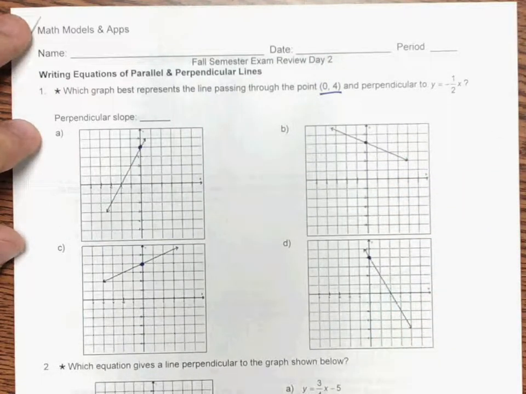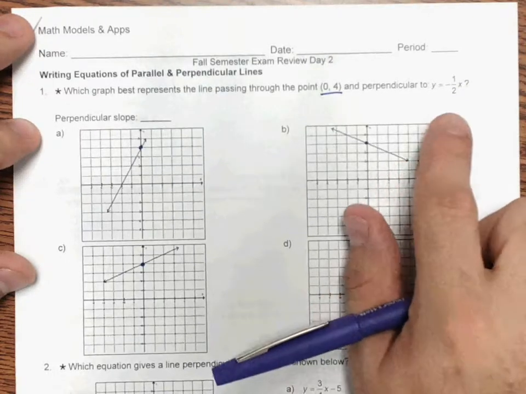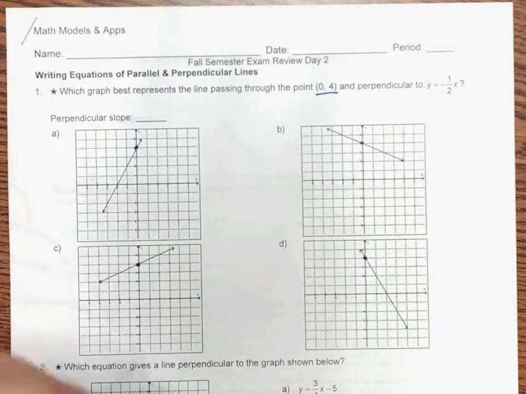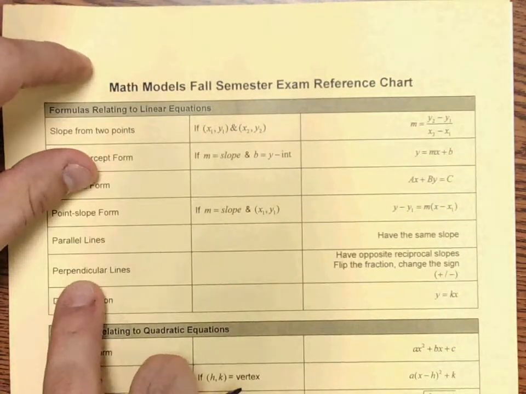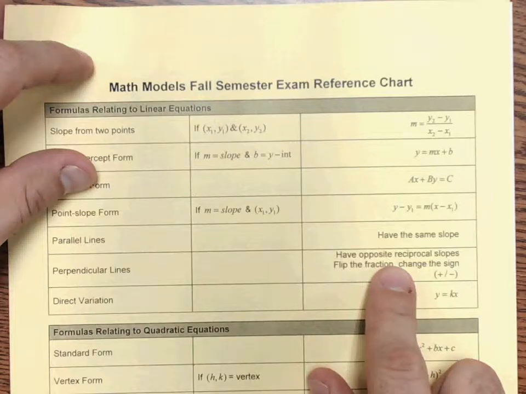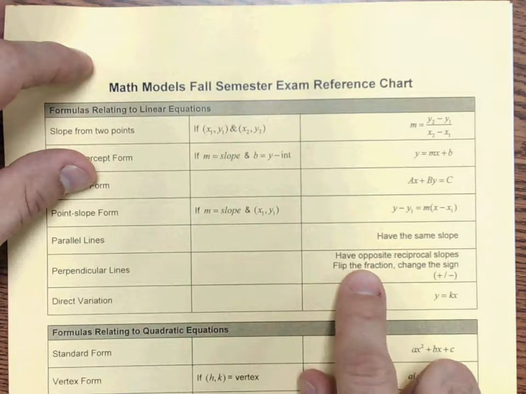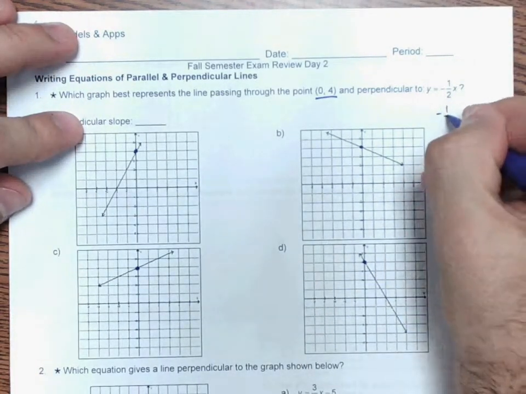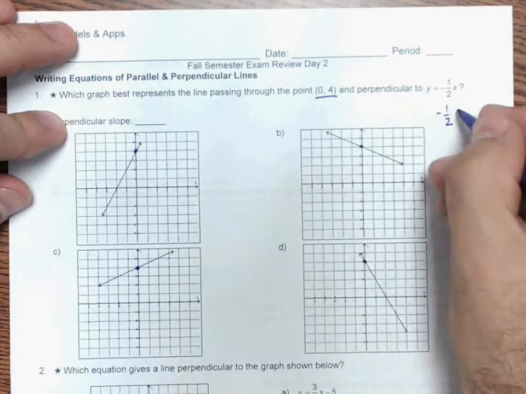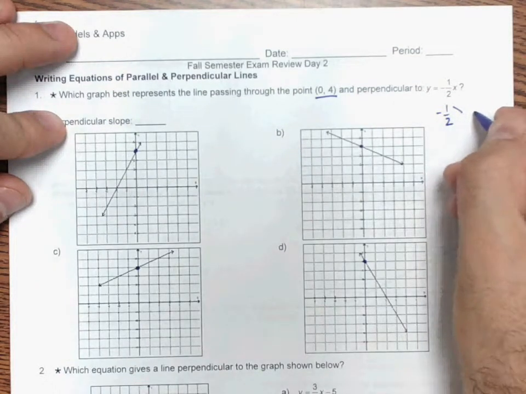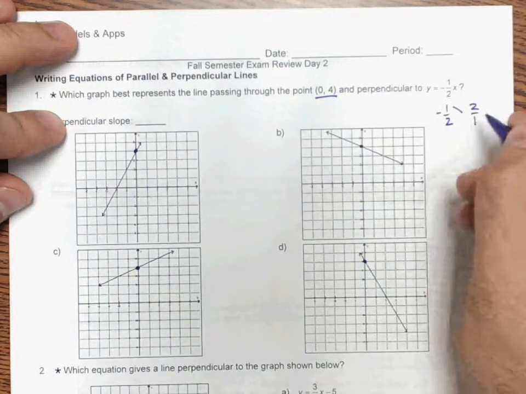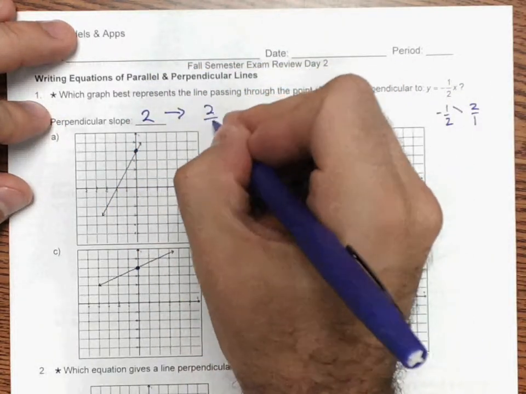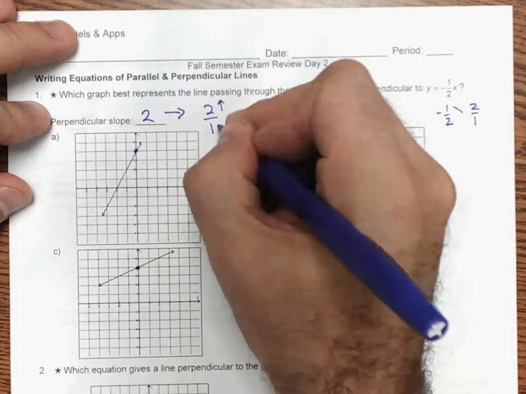Fine. Okay. The next thing we are going to do is figure out what a perpendicular line would be to negative 1/2 x. Now, this is where the formula chart comes in handy. Perpendicular lines have opposite reciprocal slopes, which means you flip whatever fraction there is and change the sign. So if this slope is negative 1/2, we flip it over to make it positive 2/1, which is just a slope of 2. Now for our purposes, it's going to be 2/1, which means 2 up, 1 to the right.